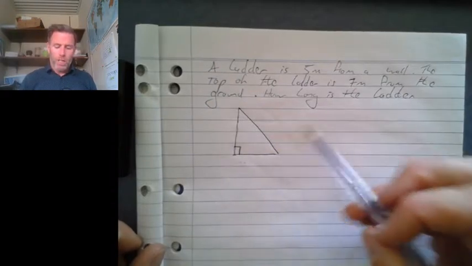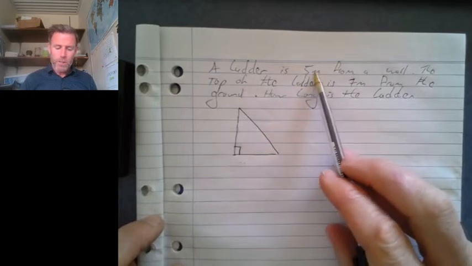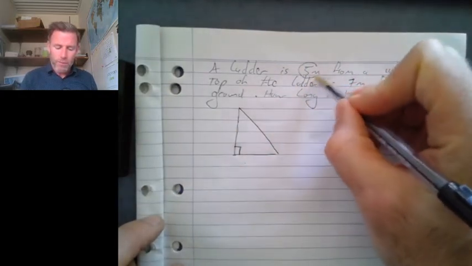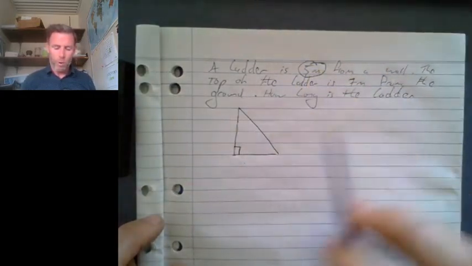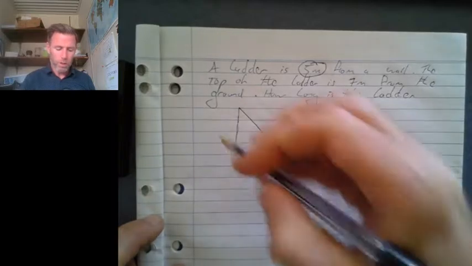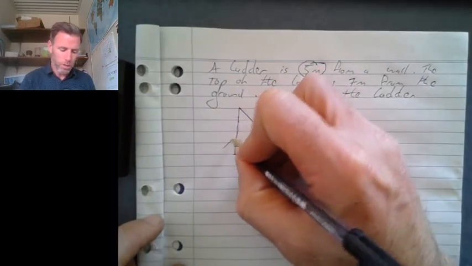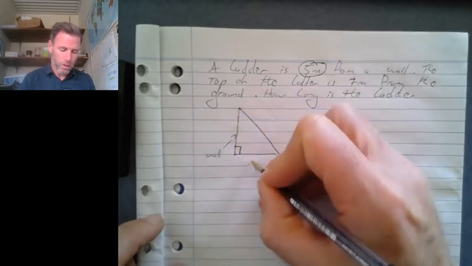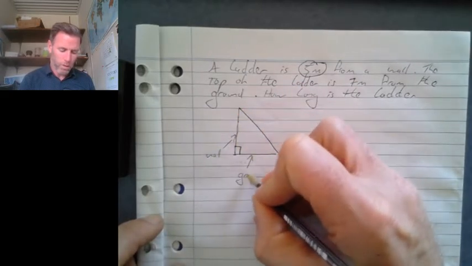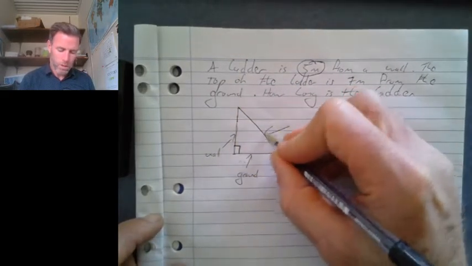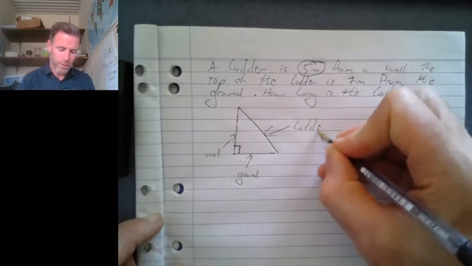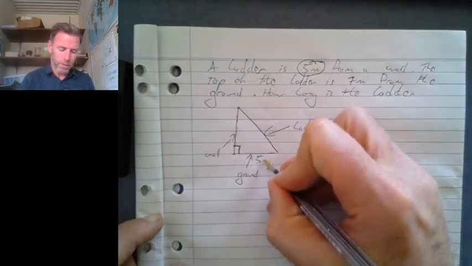Next thing you do is put in your information. The base of the ladder is 5 meters from a wall. So here, that's the wall, ground, ladder. It's 5 meters from the base of the wall, so it's 5 meters there.